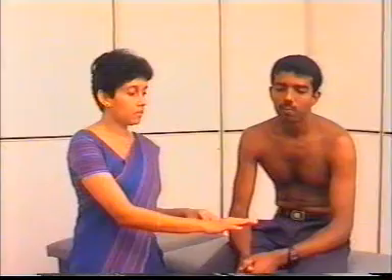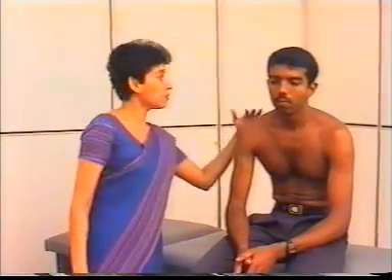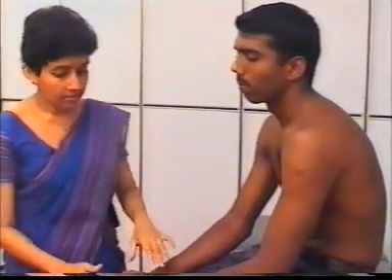For inspection, you have to make sure that the upper limbs are well exposed as well as the upper part of the back. It's very important to compare the 2 sides as you go along. First, you examine for the muscle bulk proximally as well as distally.